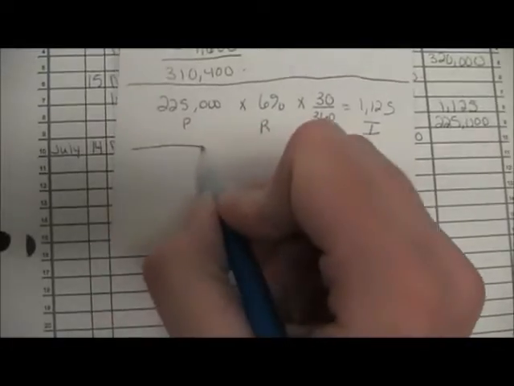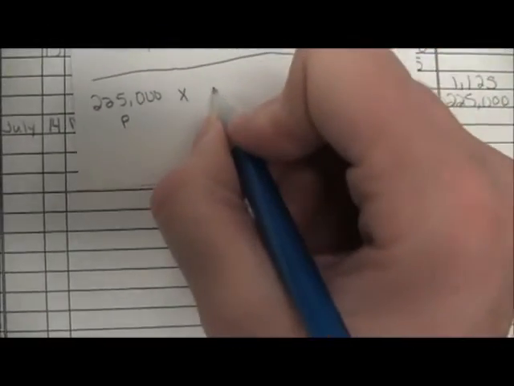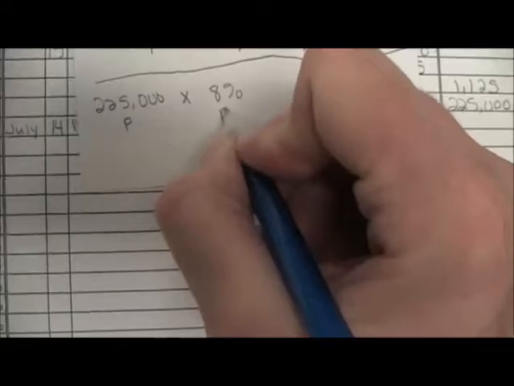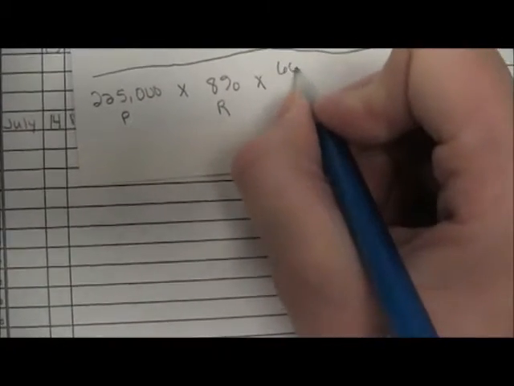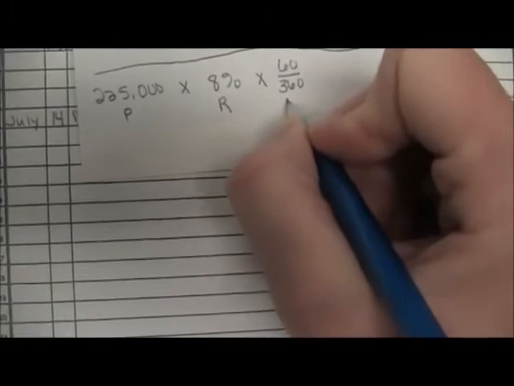And now we have to calculate more interest. I'm going to draw another line here on my scrap paper. I don't draw straight lines very well. So now we have the $225,000, which is our principal, times a rate of 8%, times a time of 60 days over 360.